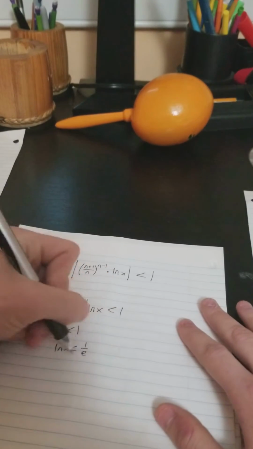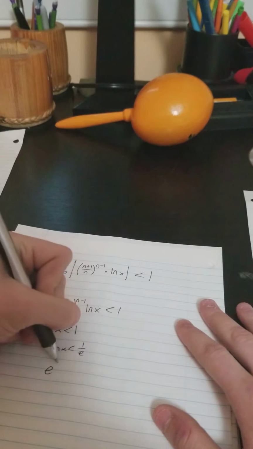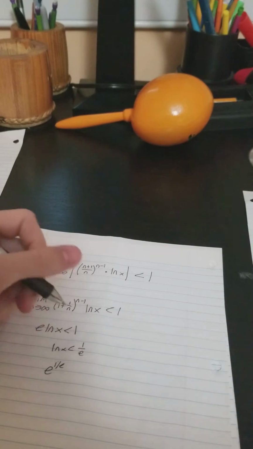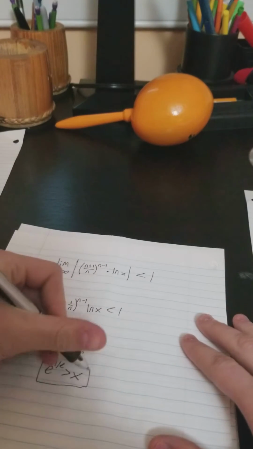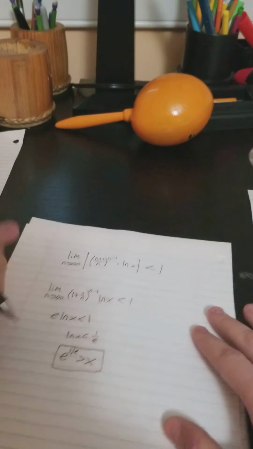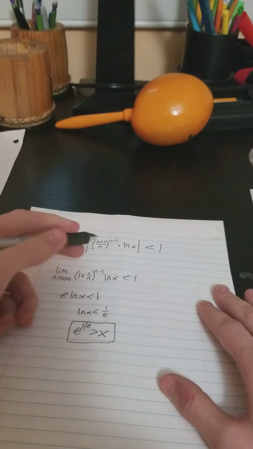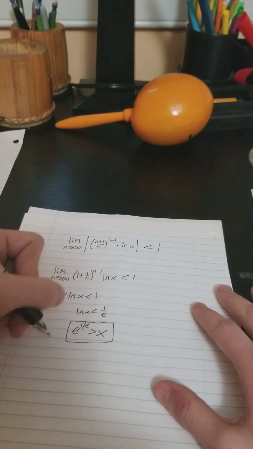So that means e to the power of 1 over e is greater than x. So we got our first bound. And now we're going to do our second bound back up here. So it would be greater than -1 for the other one.